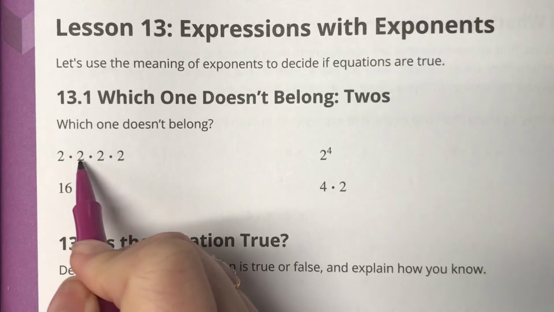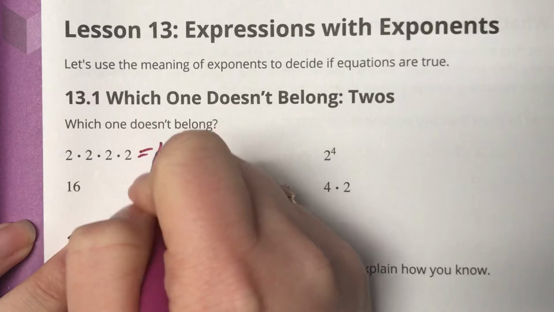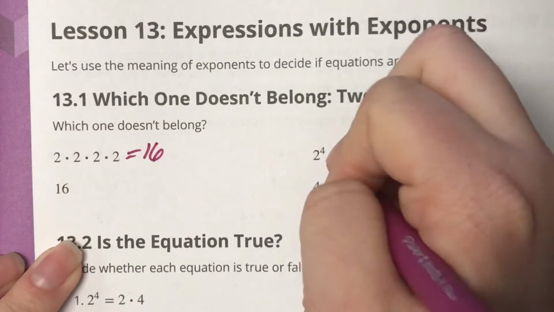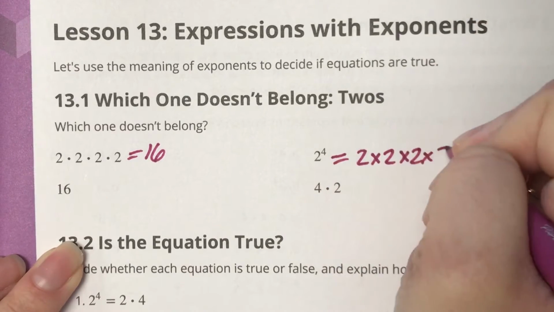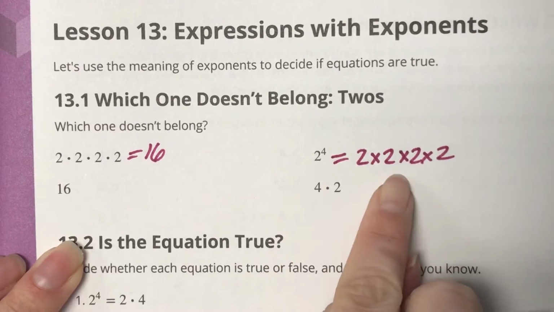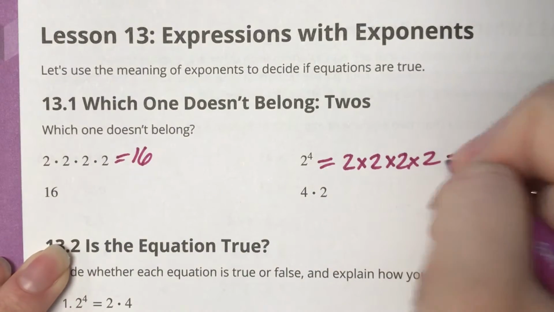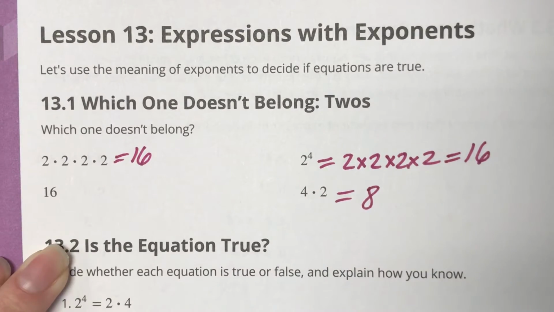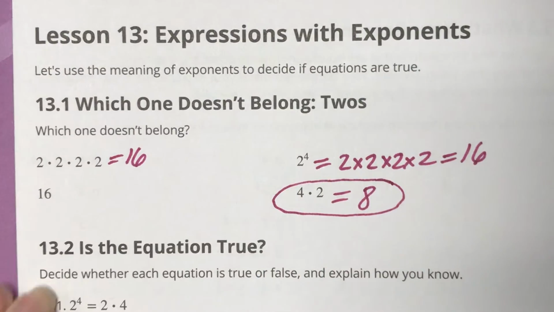Well, 2 times 2 is 4. 4 times 2 is 8. 8 times 2 is 16. Okay, well, 16 and 16 both match. Let's see what 2 times 2 times 2 times 2 represents, because we know that 2 to the 4th means 2 times itself 4 times. Well, we know those two match, so this has to equal 16. But 4 times 2 is just 8. So this would be the one that does not match.